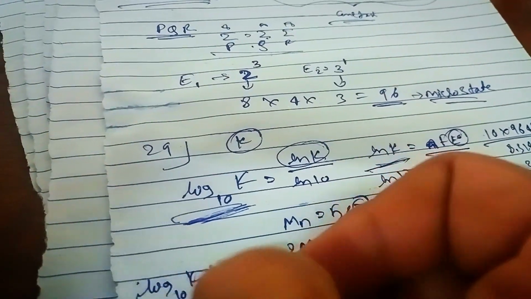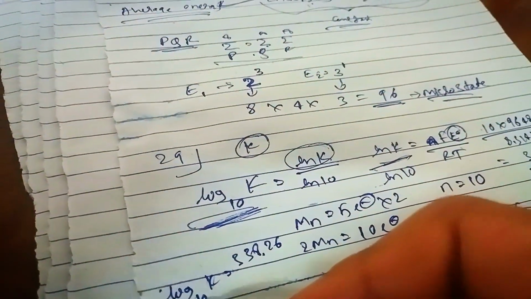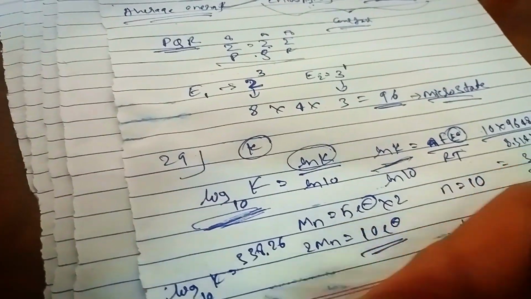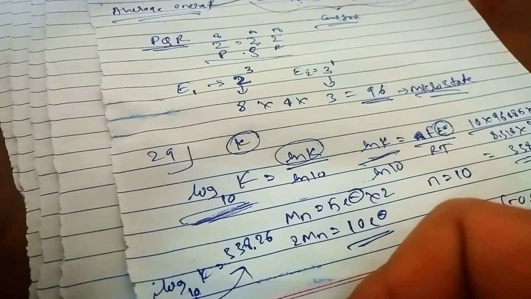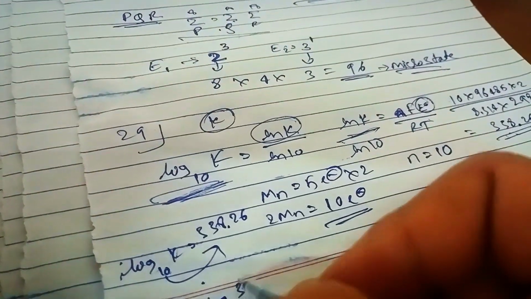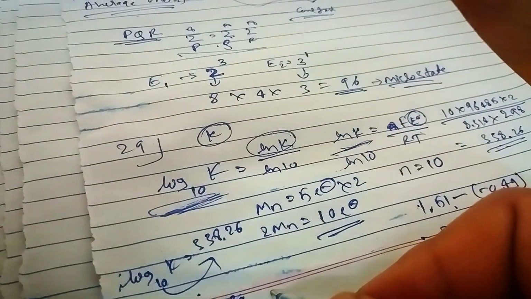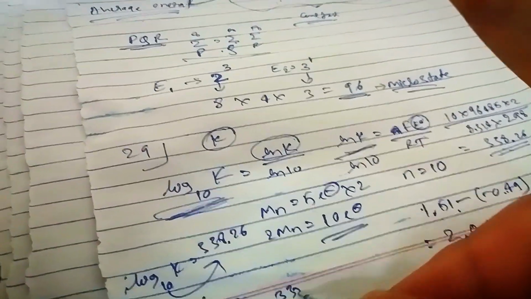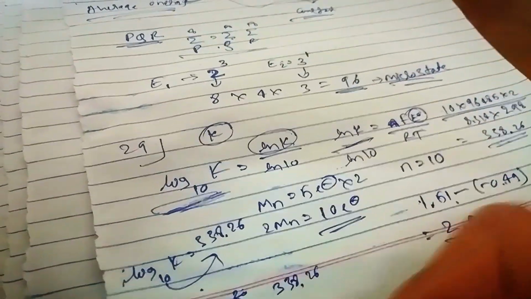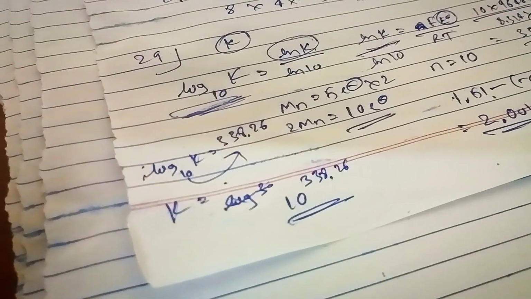Log base 10 K is equal to 338.26. Okay, for K we will just write 10 raised to 338.26 like this. This will be the answer.